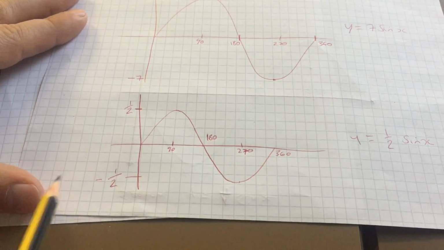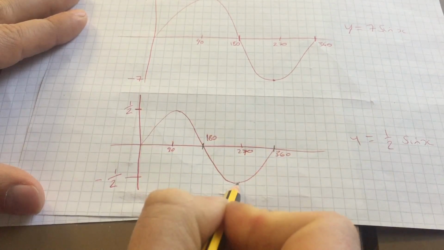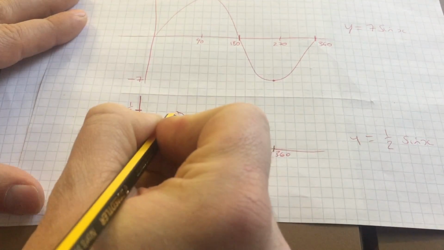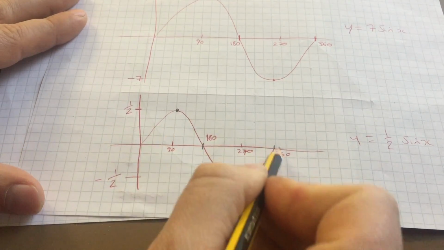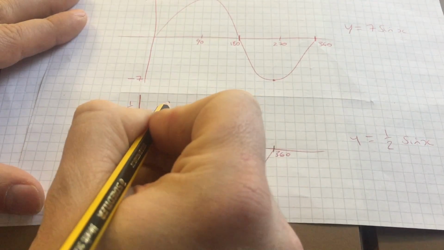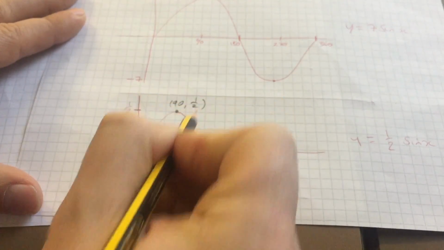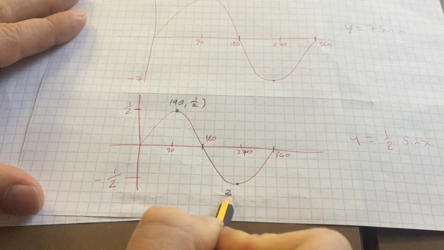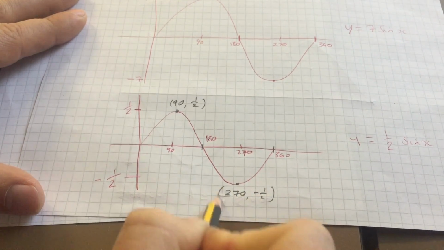Now they are pretty standard curves, but as long as you're given the key information and you're marking on the x-axis and you're marking on your turning points, you're setting yourself up to get the key points across.